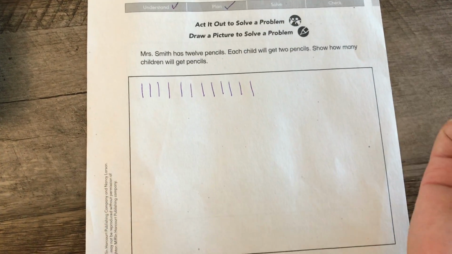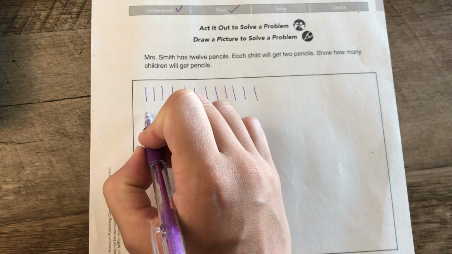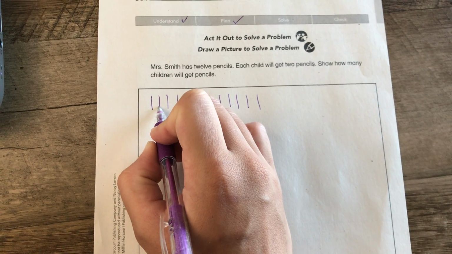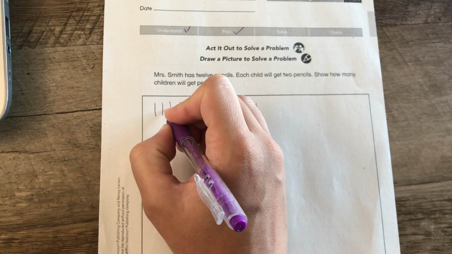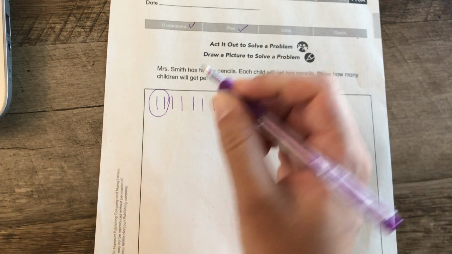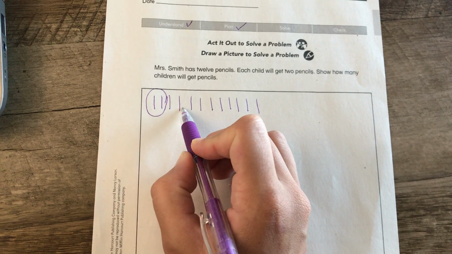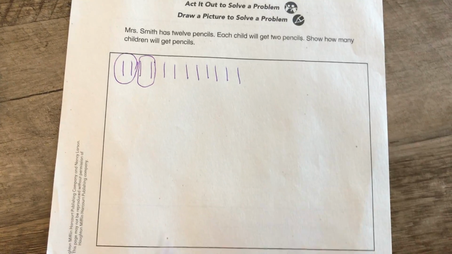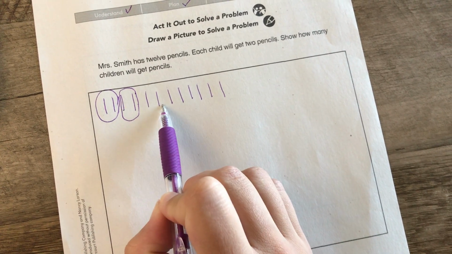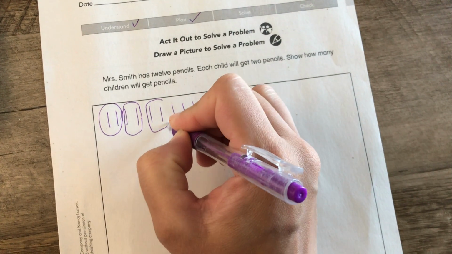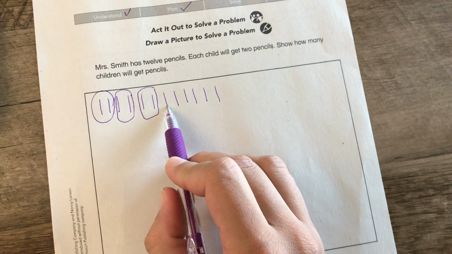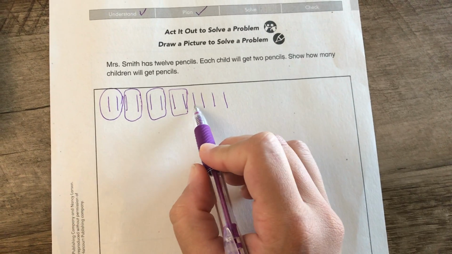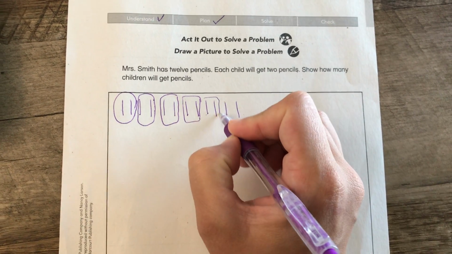So one thing we could do is we can go, okay, how many pencils go together? 2. And if we have 2 pencils, how many children is that? It's 1. So we can go 1 group, so that's 1 child, 1, 2. That's 1 child. 1, 2. That's another child. 1, 2. Another child. 1, 2. As you can tell, it's another child.